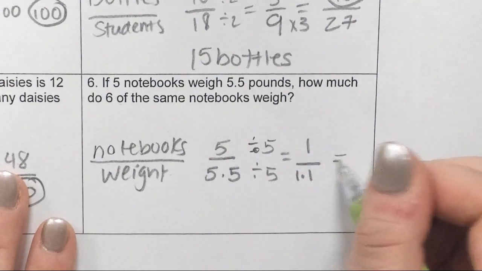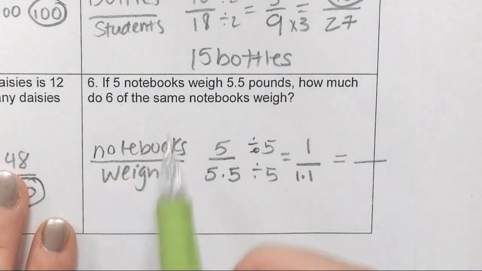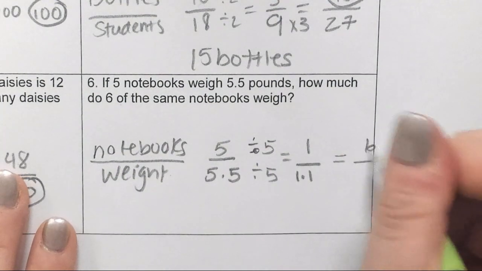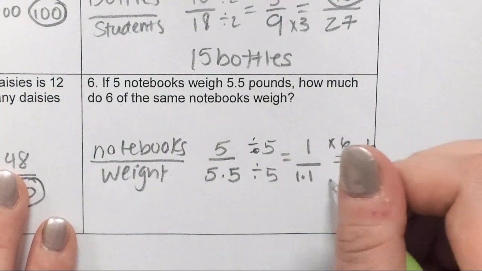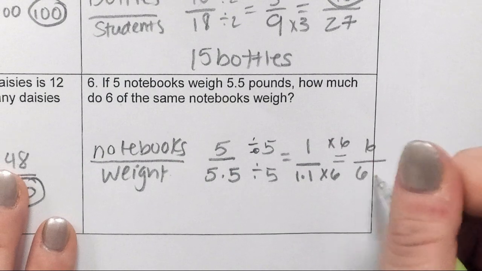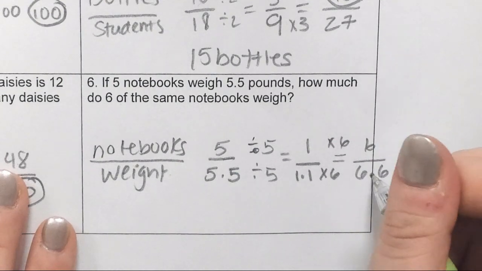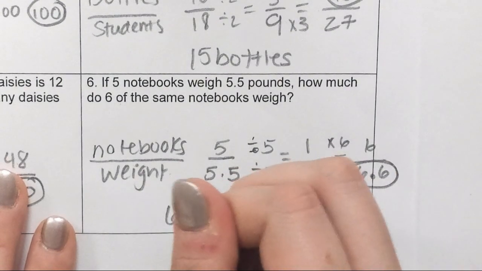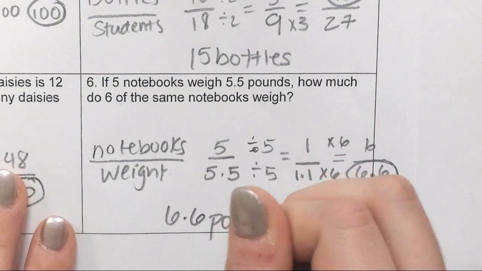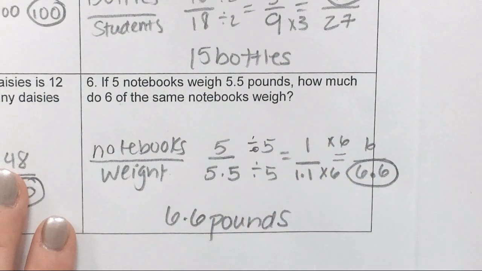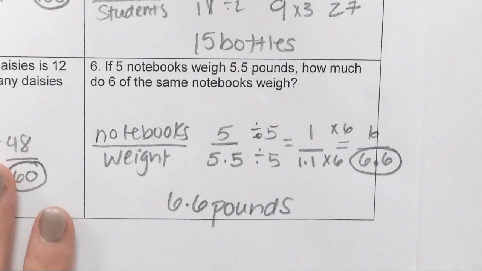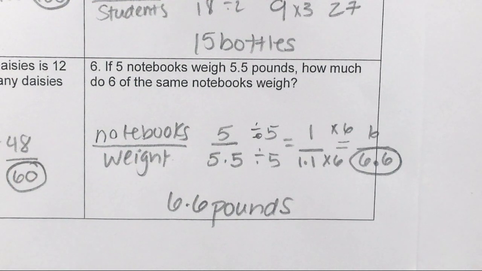Now I'm trying to find 6 notebooks. So 6 notebooks. Notebooks on the top. 6. So 1 times 6 makes 6. So 1.1 times 6 is 6.6. So my solution is 6.6 pounds. Okay, so that's all our questions.